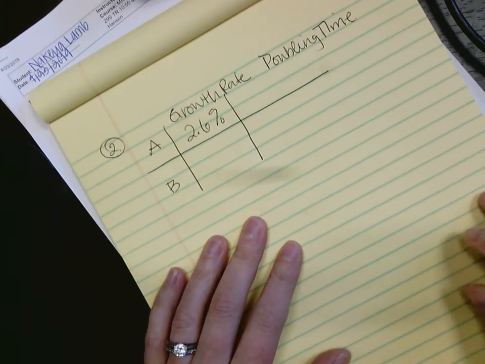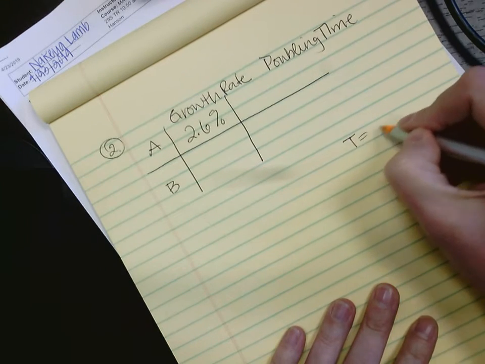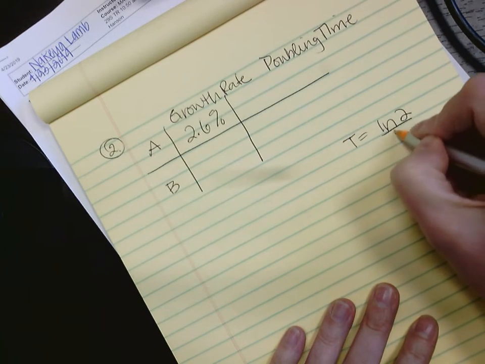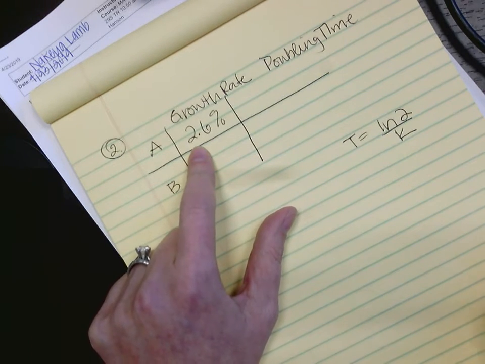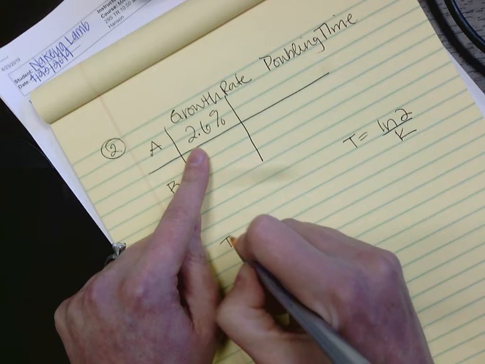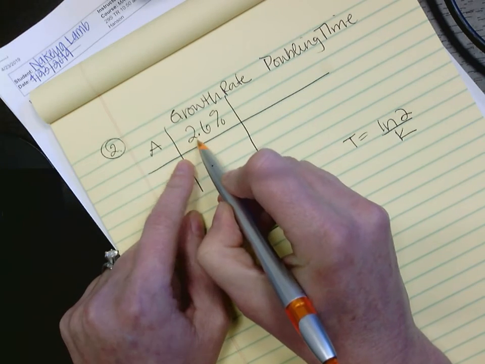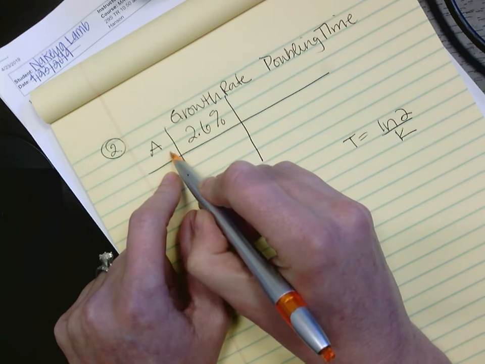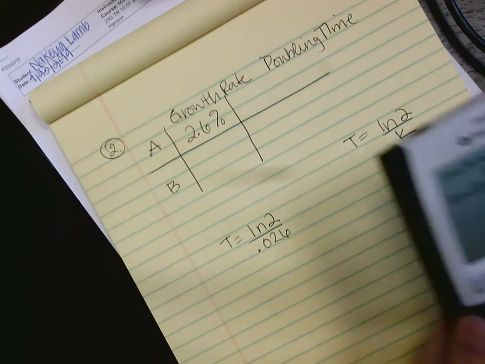So again, it's that same formula. The doubling time formula is t equals ln of 2 over the rate. So since the rate is 2.6%, I'll just do ln of 2 over, move this decimal 2 places to the left, so it'll be 0.026.